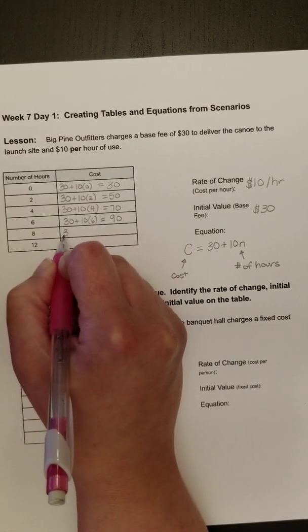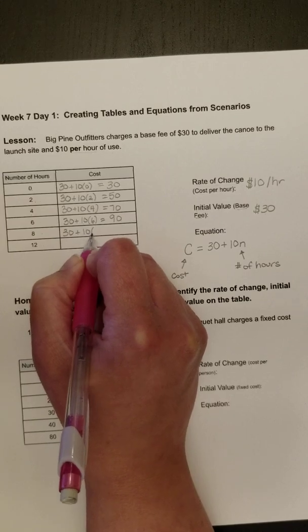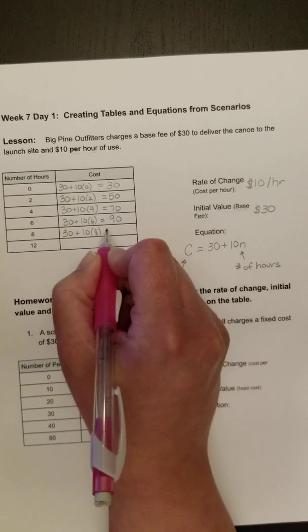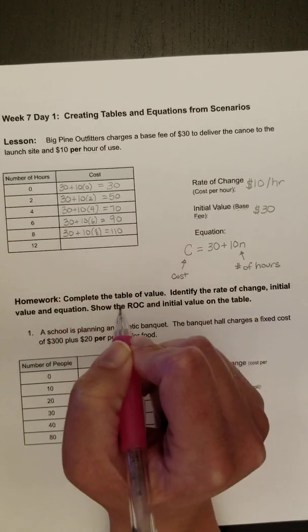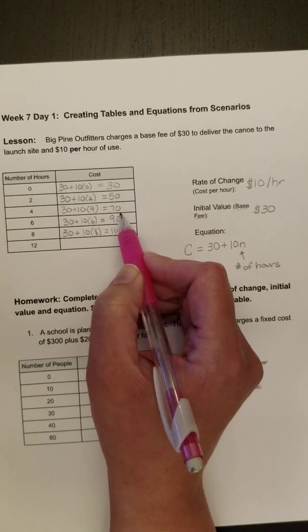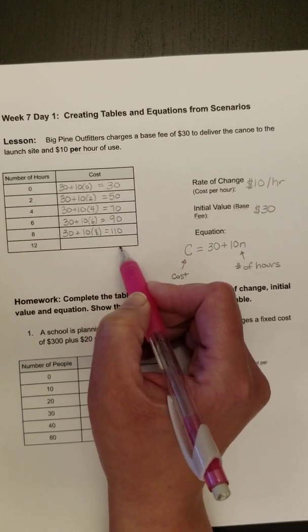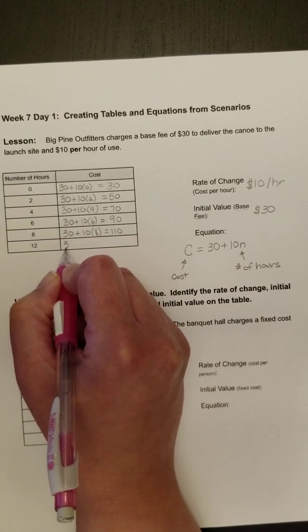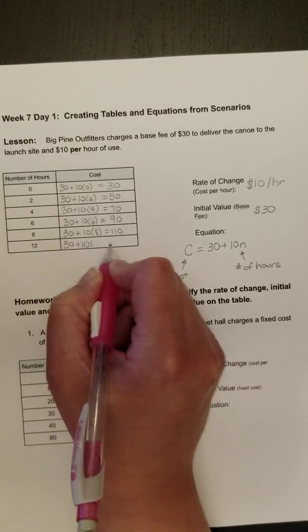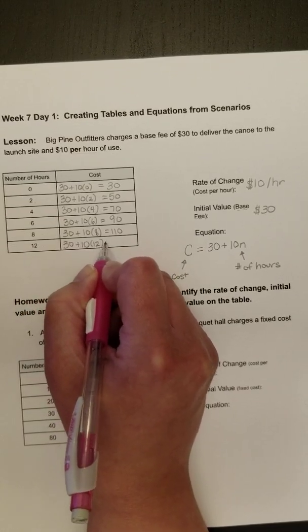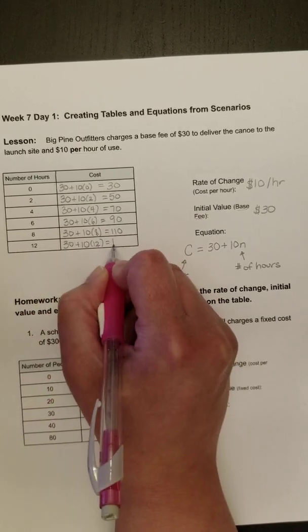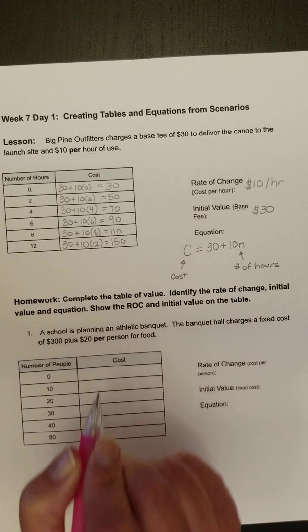The next one, 30 plus 10 times 8. 10 times 8 is 80. Plus the 30 here, we've got 110. And the last one, this is why we can't just say 30 plus 20 plus 20 plus 20 plus 20 and fill this in with the pattern. You will notice that it's not the same pattern on the left. So if I do 30 plus 10 times 12, 10 times 12 is 120. And add on that 30, we get 150.